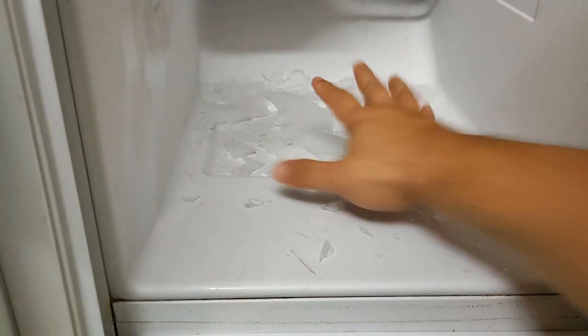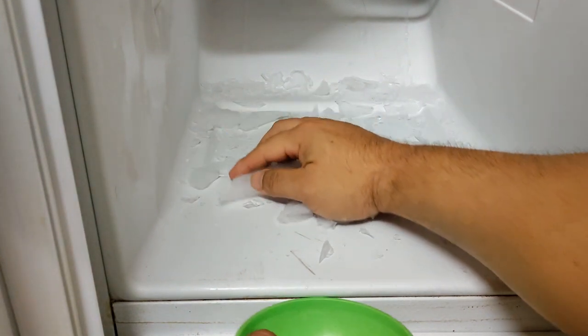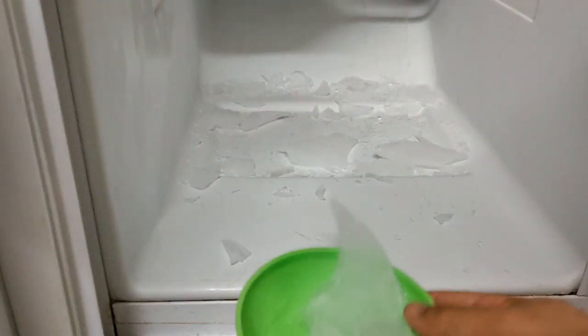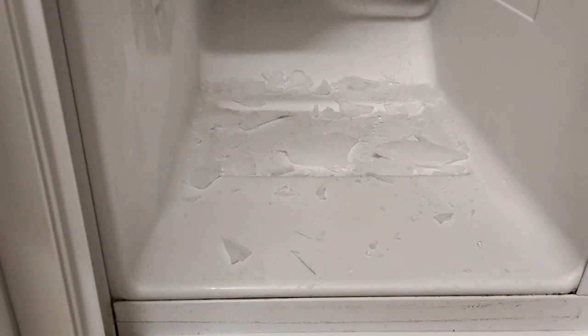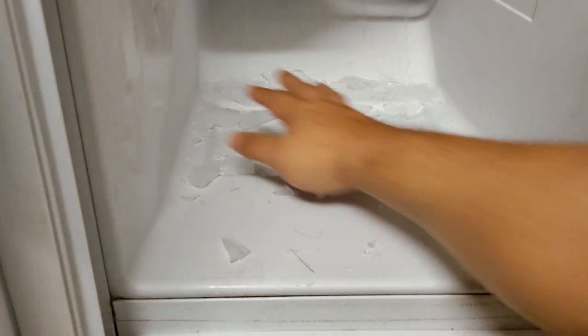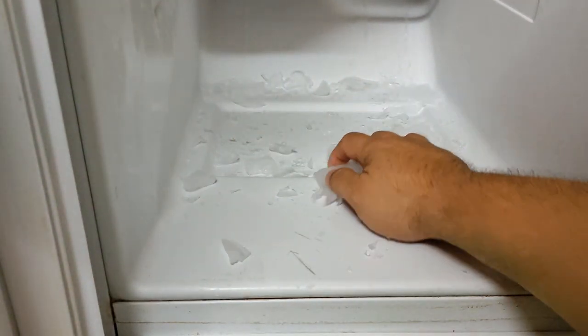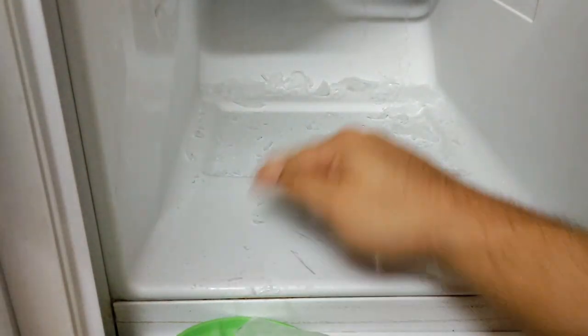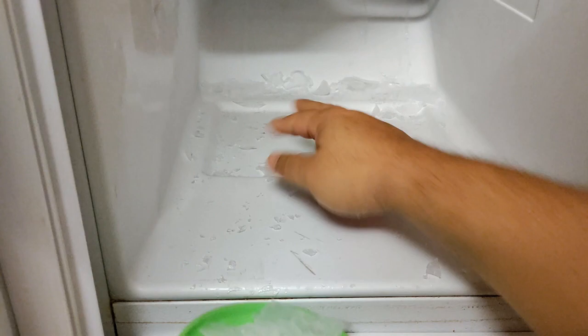So as you can see, I got a lot of big pieces over here, kind of like this. So as I clean up, hopefully you'll notice that this procedure is getting a lot quicker.